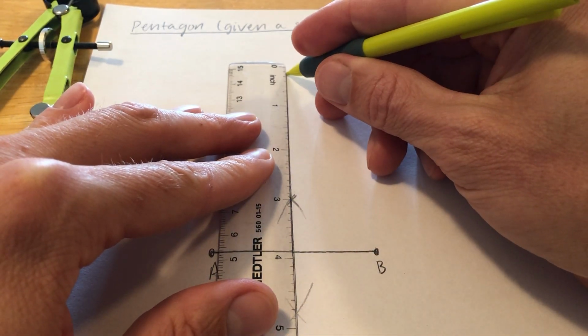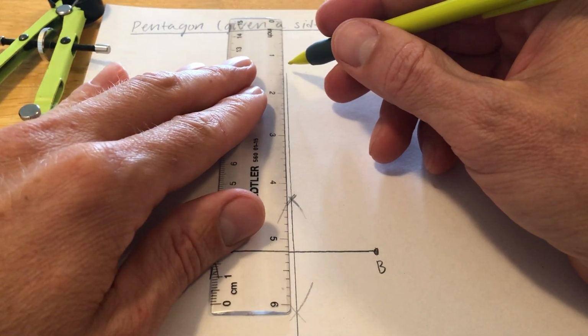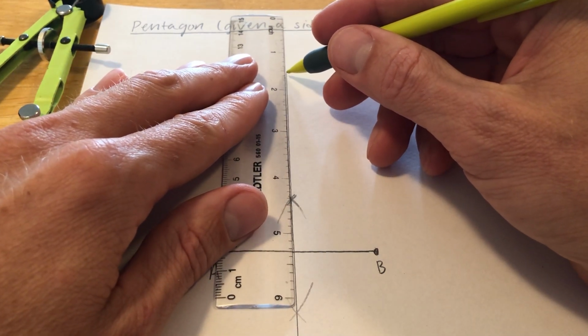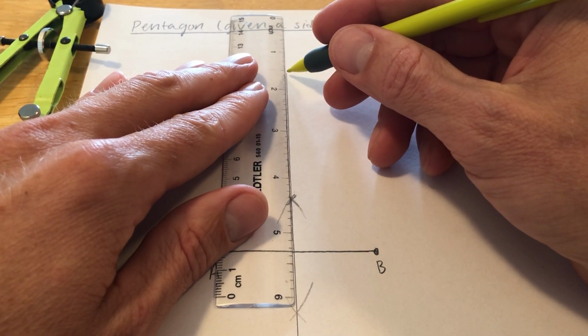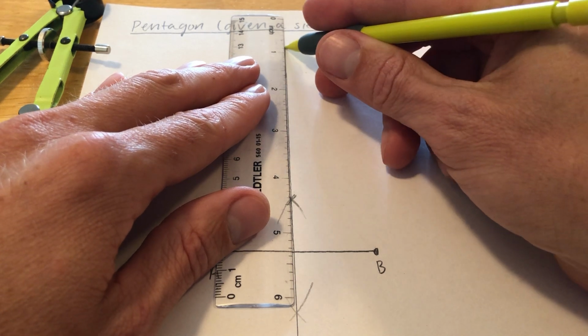And what we want is actually the perpendicular bisector. So we're going to use the midpoint of AB, and later on in the construction, we're going to call that point C.